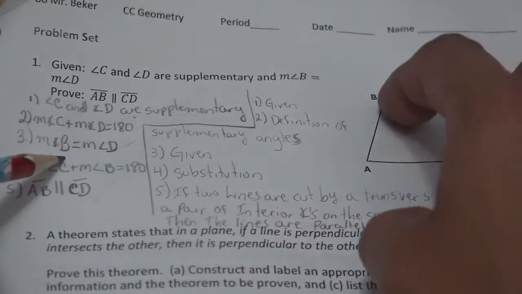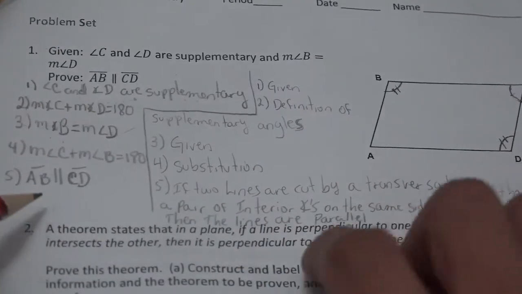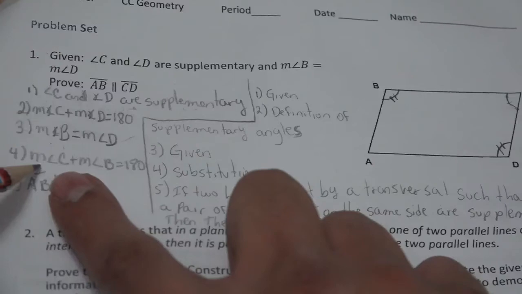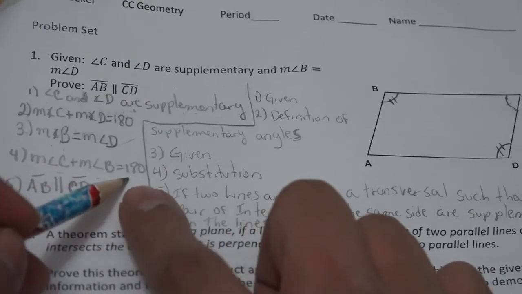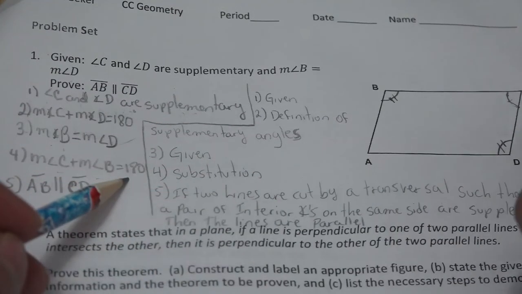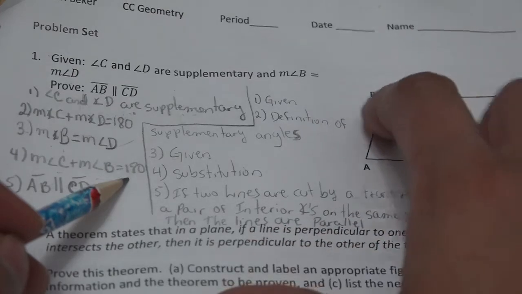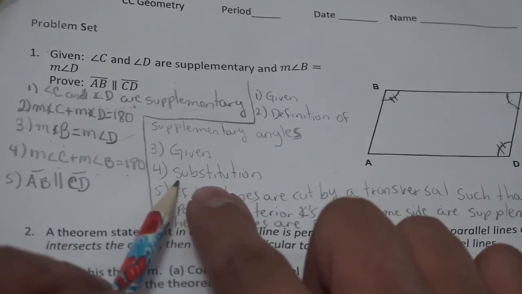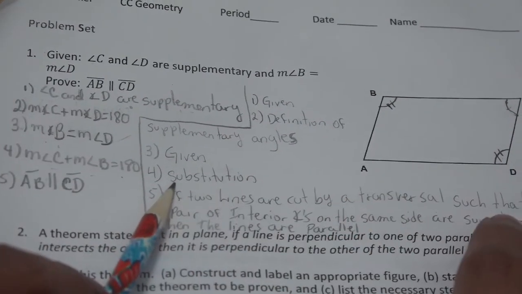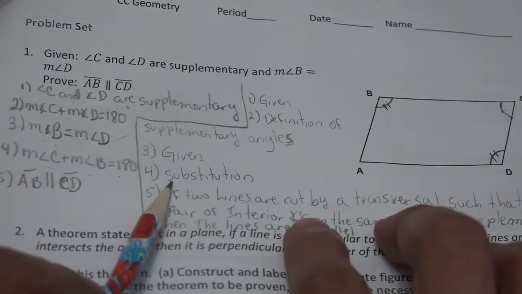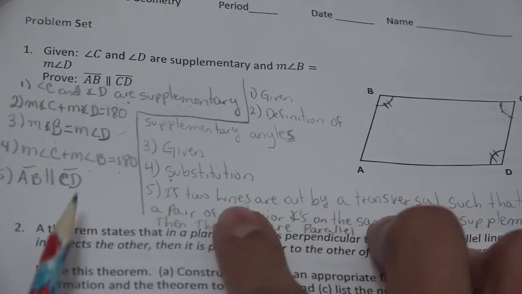Now, why am I taking so long to write the given? Well, look at this. Measure of angle C plus measure of angle B equals 180. Oh, wait. Measure of angle C plus measure of angle B equals 180. And I told you that we were going to substitute something. See that? Okay.